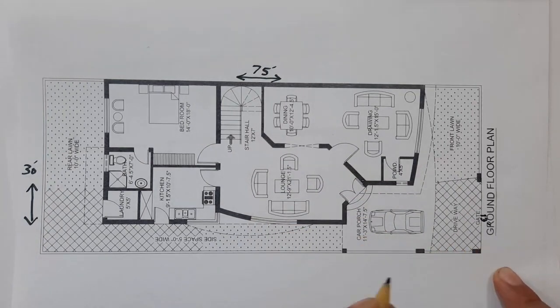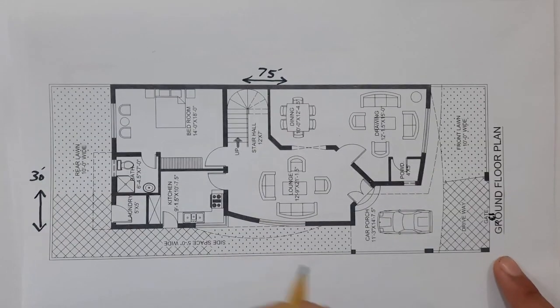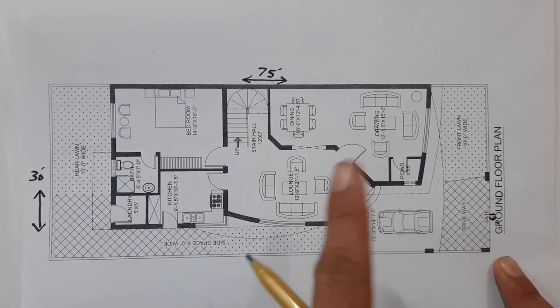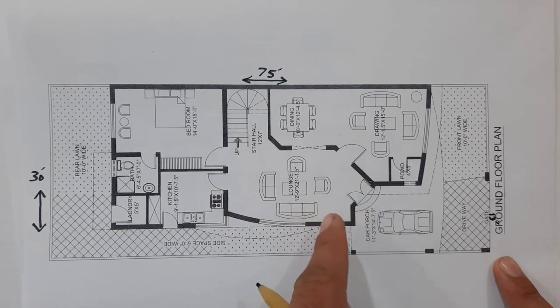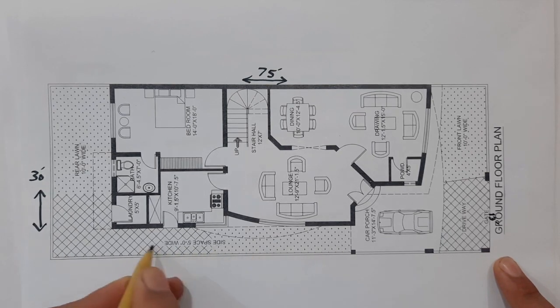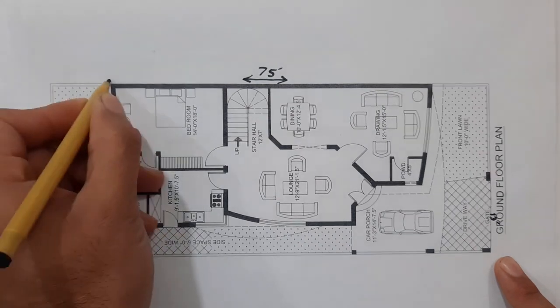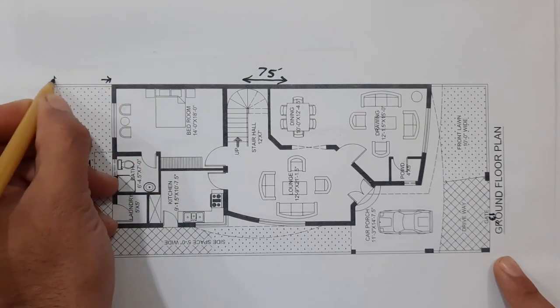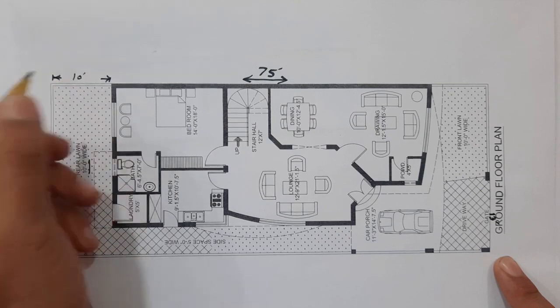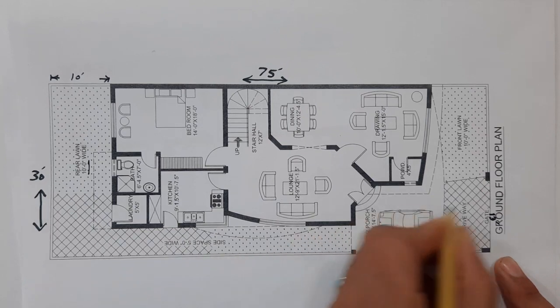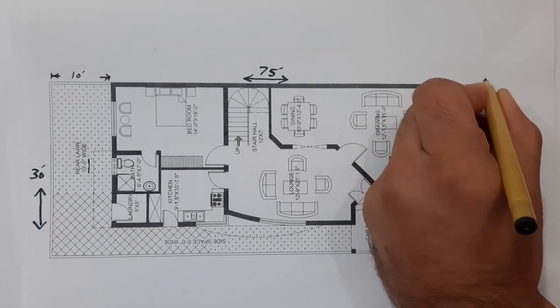Right? Here, guys, on the ground floor, we have one bedroom, kitchen, dining room, drawing room, TV lounge, laundry, etc. Okay, but here, guys, we have an open gallery. You can see the back side we have a lawn which is 10 feet. This is the 10 feet back side lawn, and this is 5 feet. Its width is 5 feet, and here, guys, the front is also 10 feet.